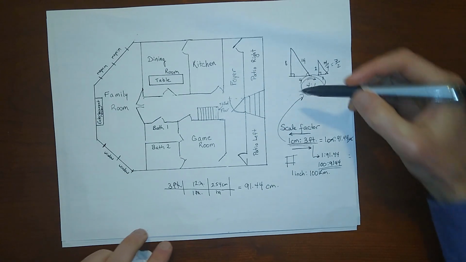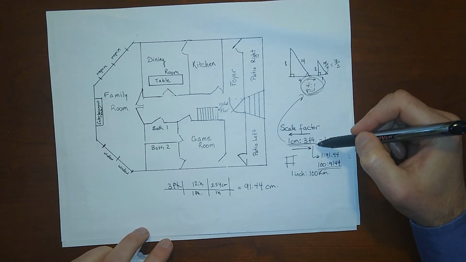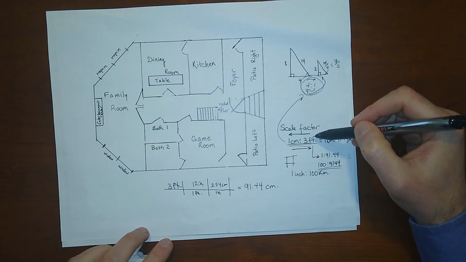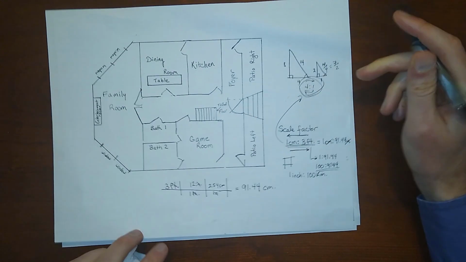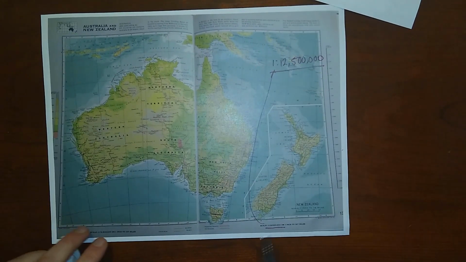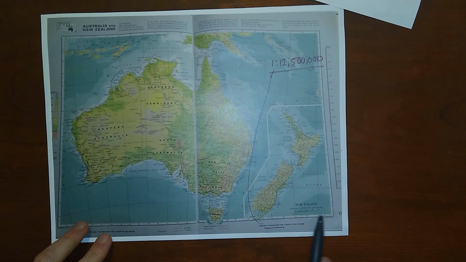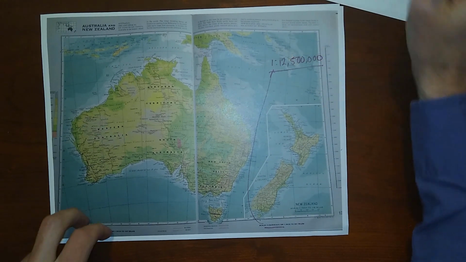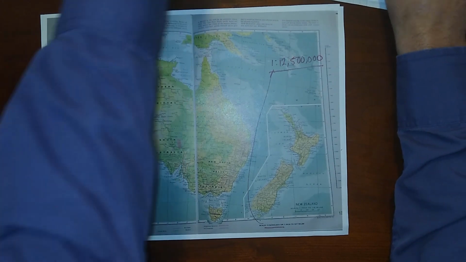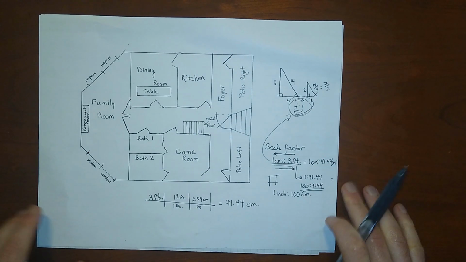But that's not the point here, really. The point is to show you that you can convert between a scale factor with units to a scale factor that is just a numerical ratio. And it's important to know this because sometimes on maps you'll see it either way. Like in some cases you'll get a little scale factor bar like this where it says 1 inch to every 116 miles or 1 inch to every 197 miles. Or they'll just give you the scale factor as a numerical ratio, like 1 to 12,500,000. And you need to be able to recognize what that means.